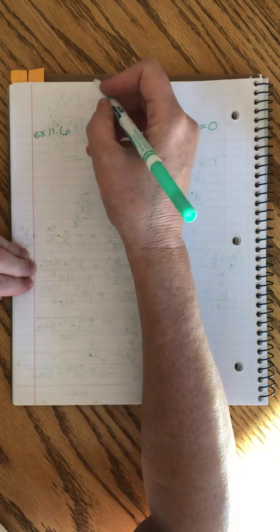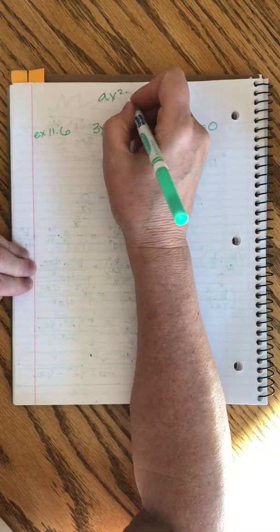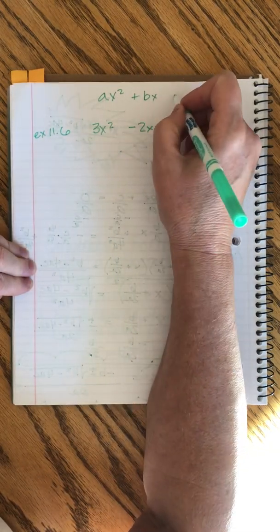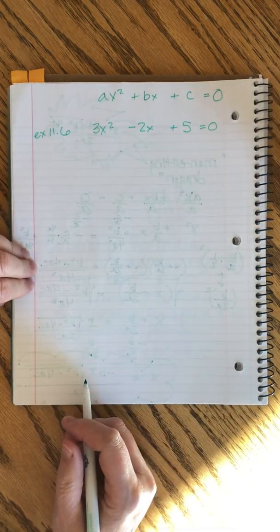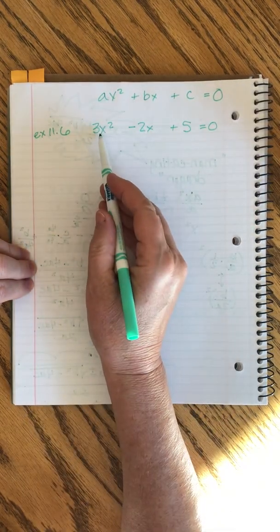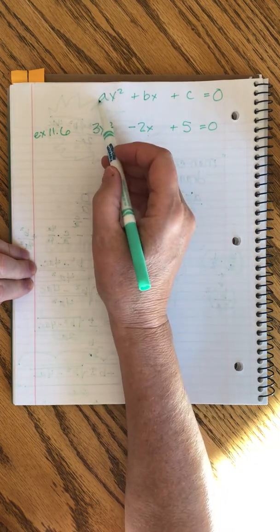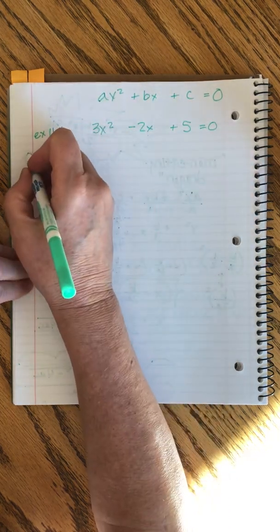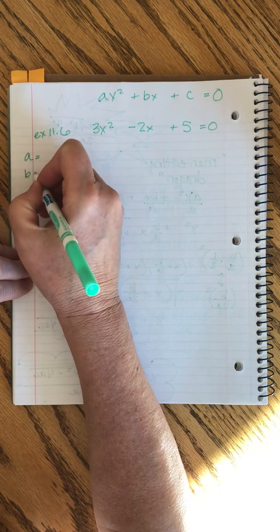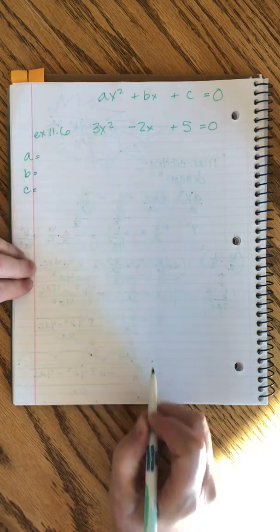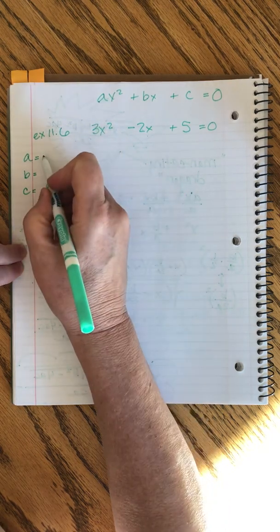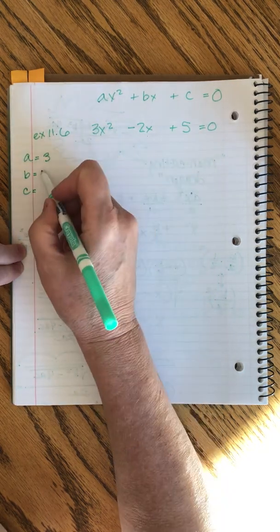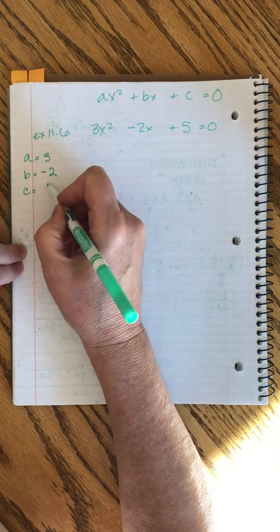So that's great news. And I'm going to remind us that that's the form. So we can easily see where these lead coefficients are going to be the values of A, B, and C. So we make ourselves a little chart. I insist that you write this down. Remember, the sign is part of the value. So A will be 3, B will be minus 2, and C will be 5.